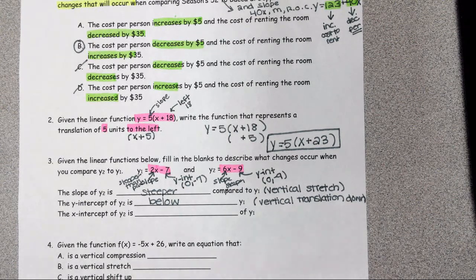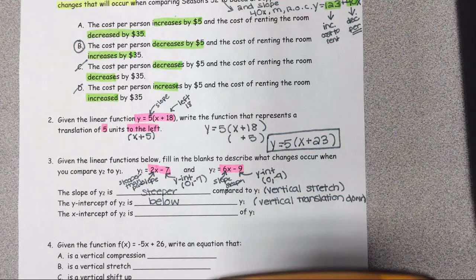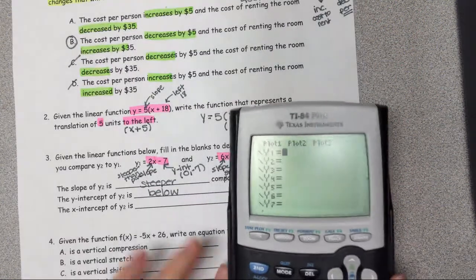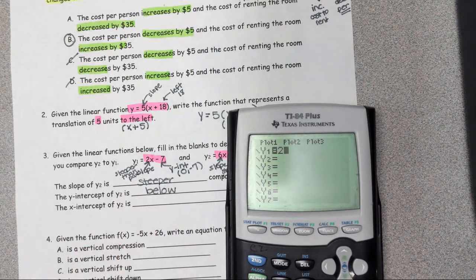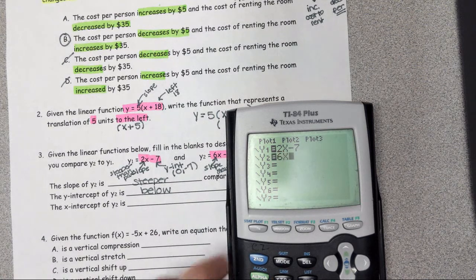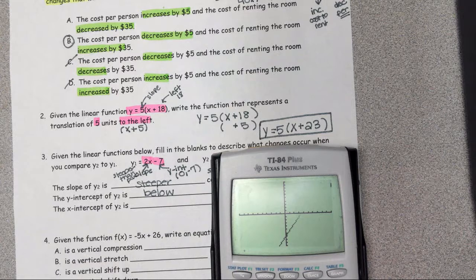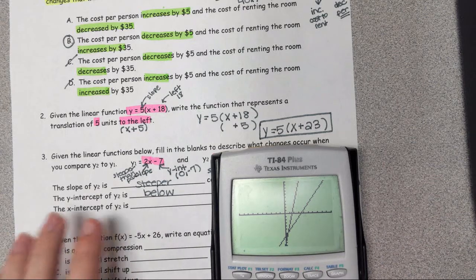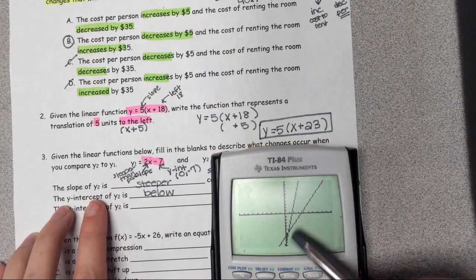When it comes to the test, let's look at the visual. Let's type in the equations into my calculator and see what's happening. So I'm going to go to y equals. The first equation they gave us was 2x minus 7. The second equation is 6x minus 9. Okay? So that's y1. That's y2. So I can see, just looking at it, knowing nothing about my equations, y2 is way steeper than y1.